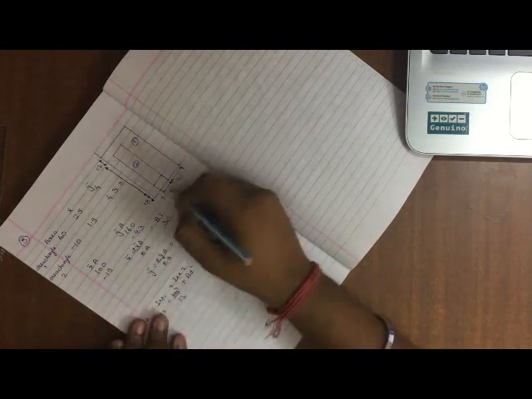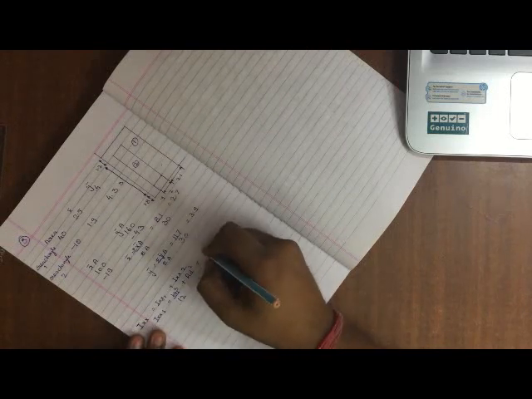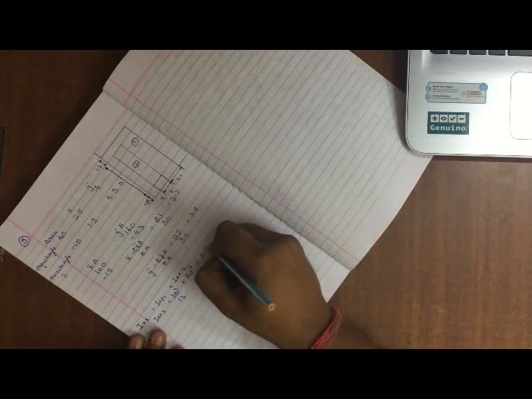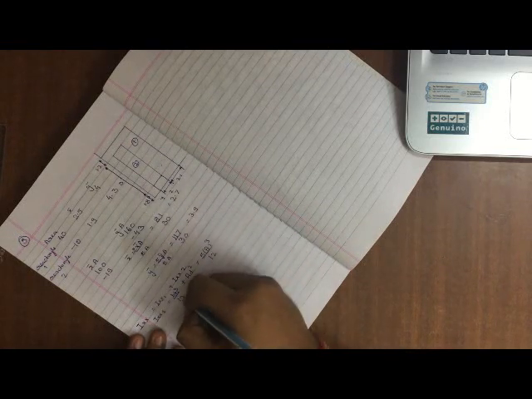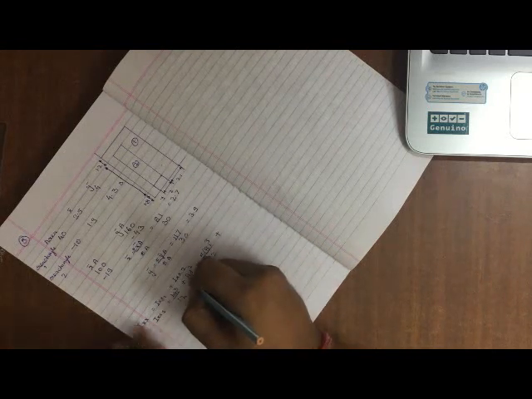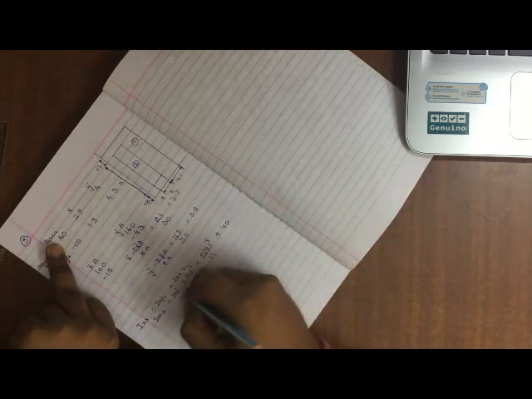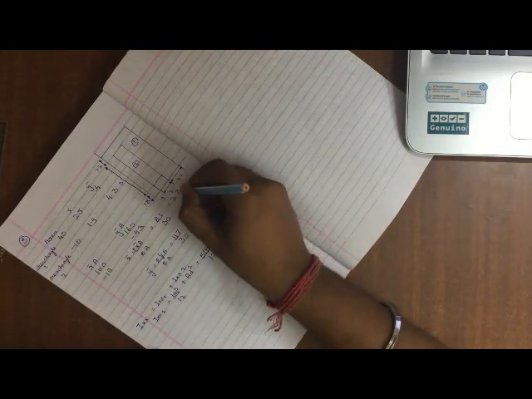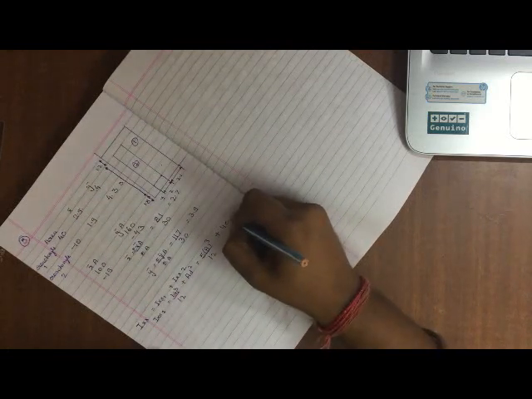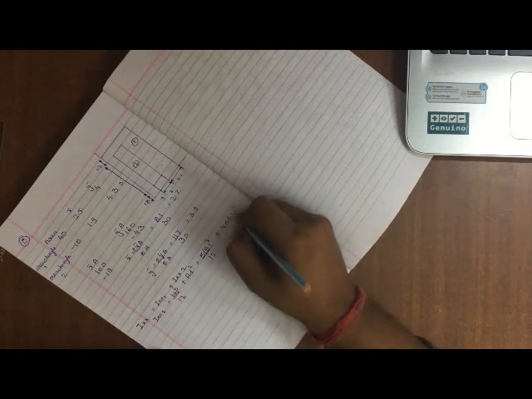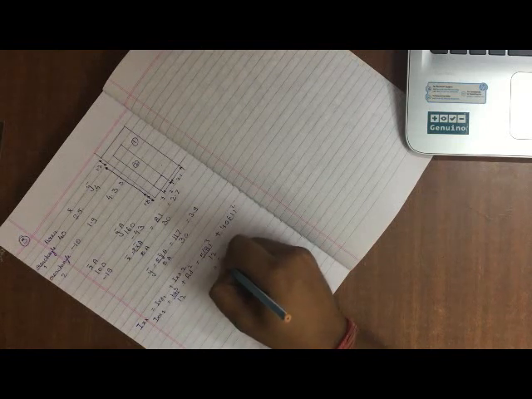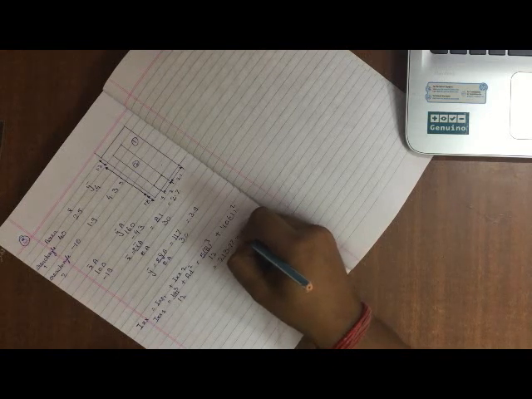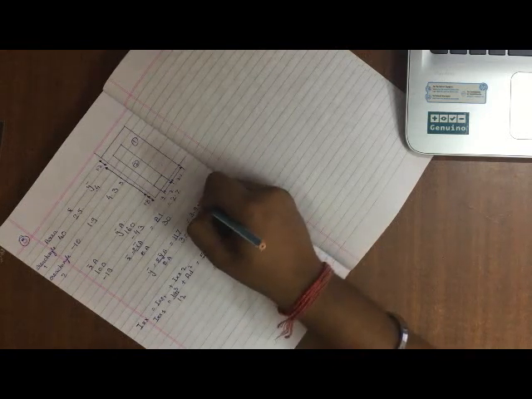The base is 5 and the height is 8, so 5 into 8 cube by 12 plus, for this, area is 40, and the height d means the difference between this and this, so it comes 1.1 square. So the moment of inertia comes 213.77 millimeter 4.